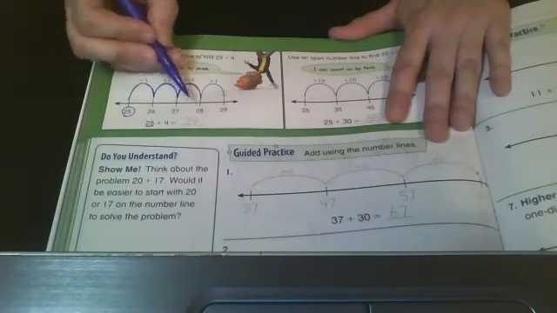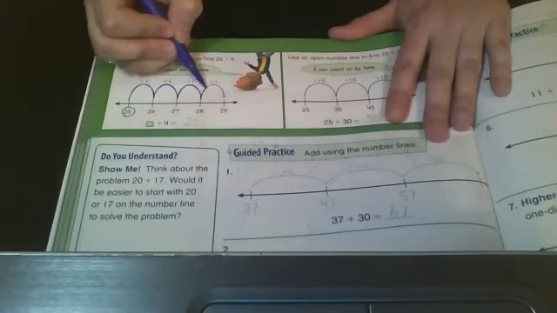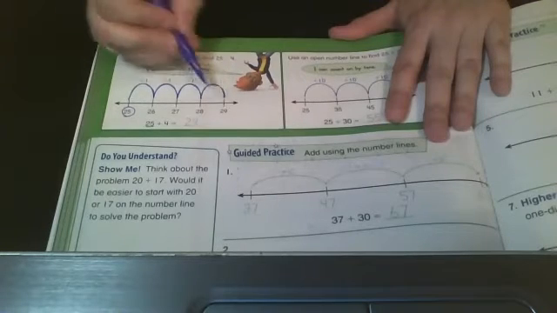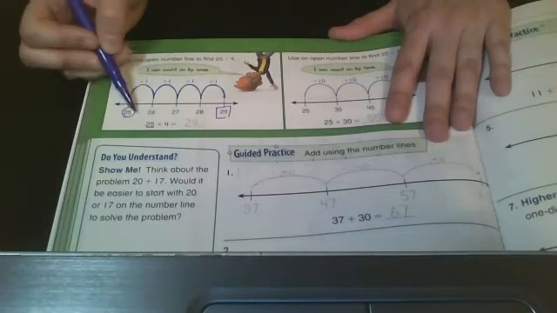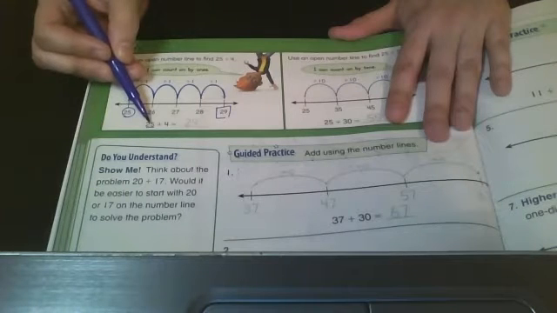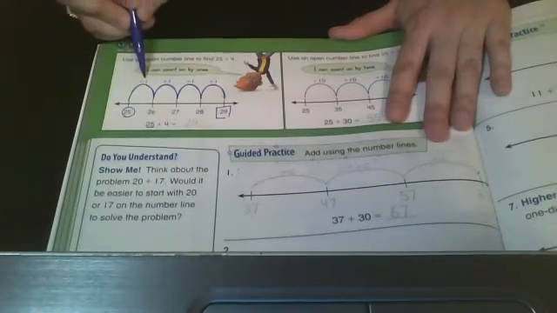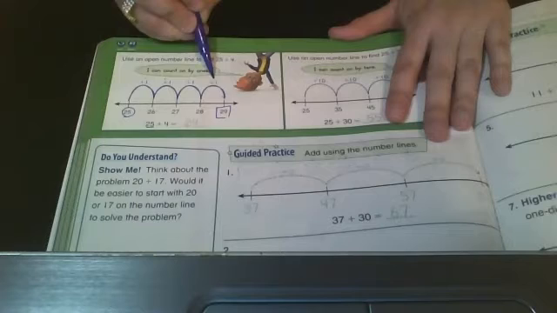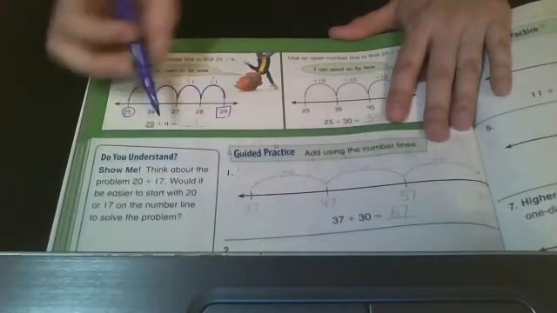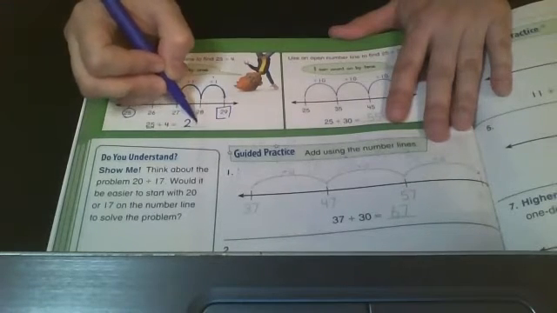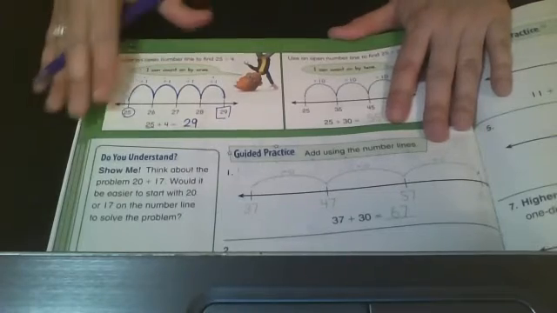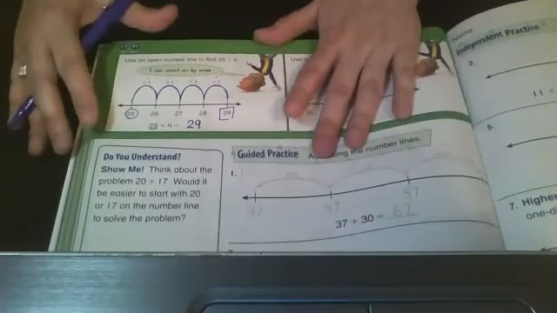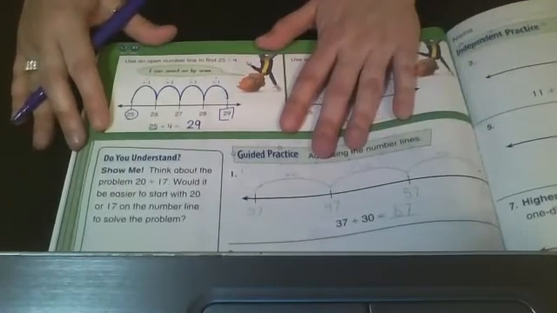Plus 1 again, we land at 28. And plus 1 again, we land at 29. So you see I started with my first add-in, jumped 4, 1, 2, 3, 4, and landed at 29 for my sum.